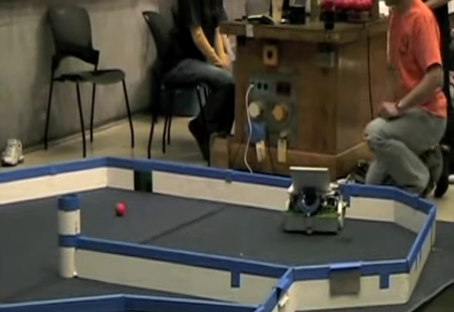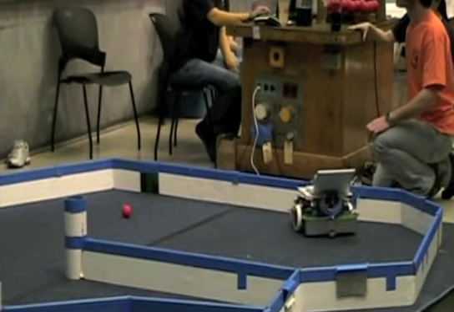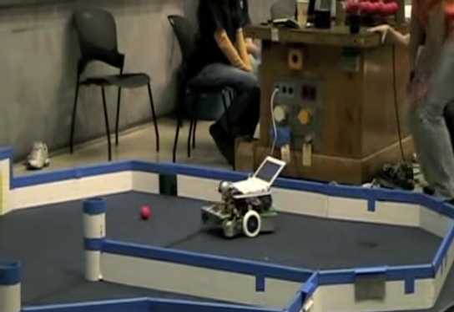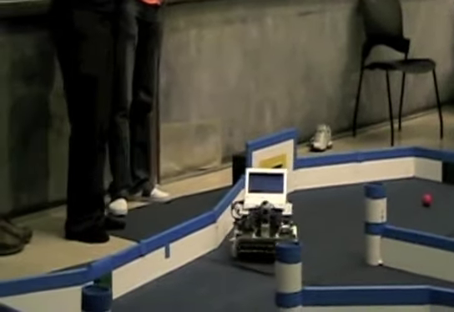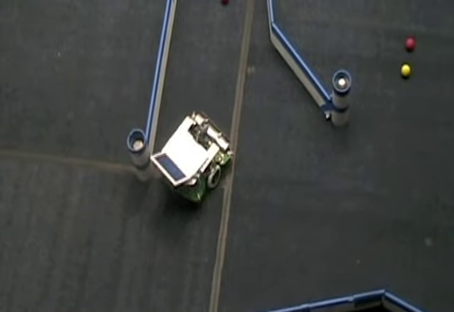So Team 7 is taking possession of the yellow ball. In terms of wandering, what sort of strategy does your robot have for navigating the field?